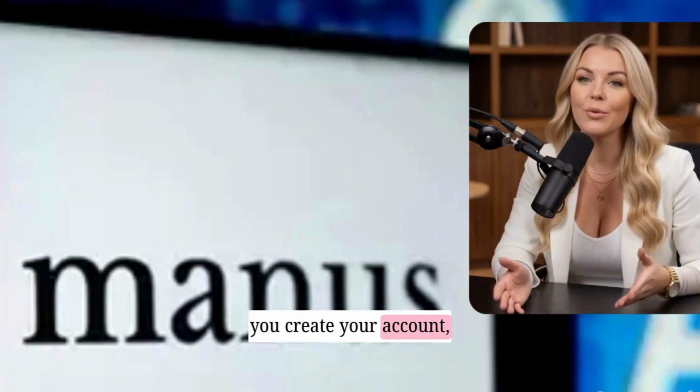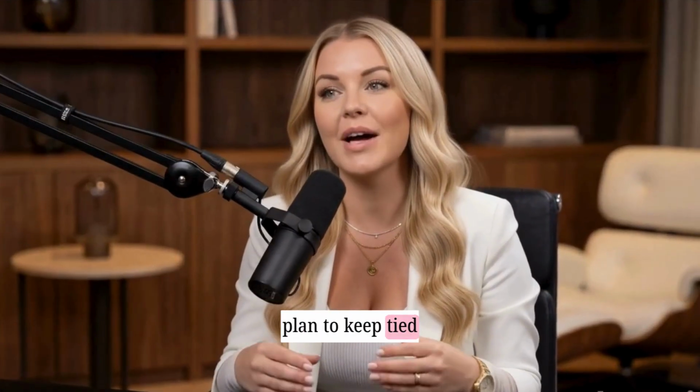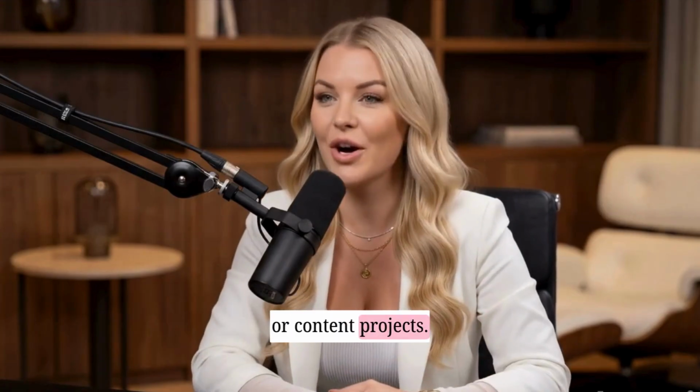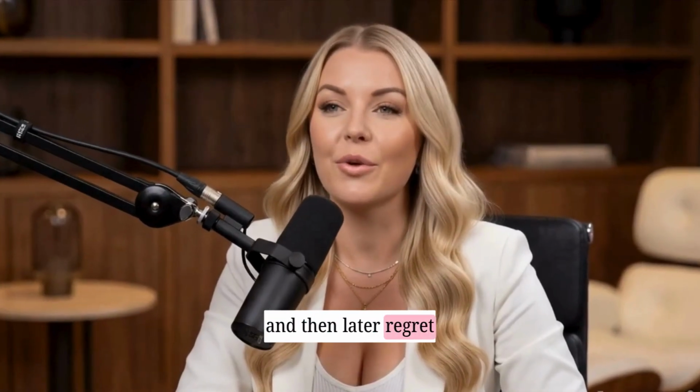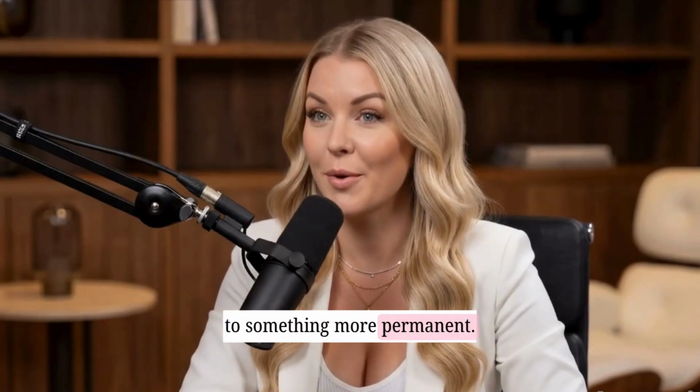As you create your account, one small but important tip: use an email you actually plan to keep tied to your work, learning, or content projects. A lot of people test platforms with a random email and then later regret it when they want their history, integrations, files, or billing tied to something more permanent.